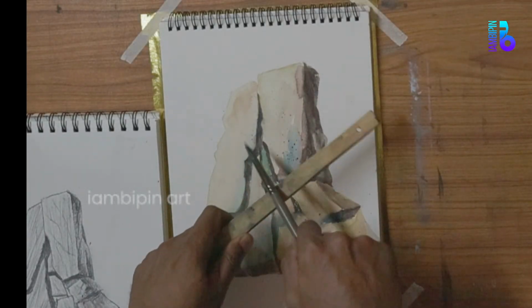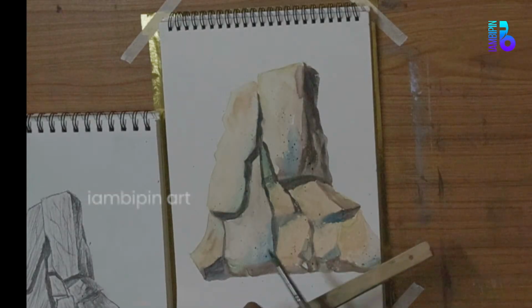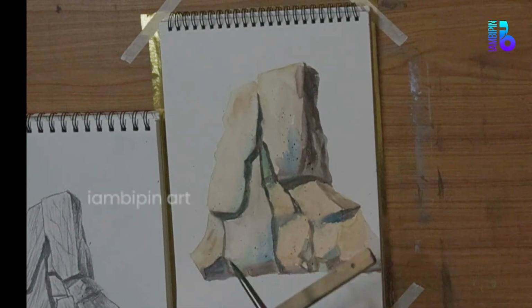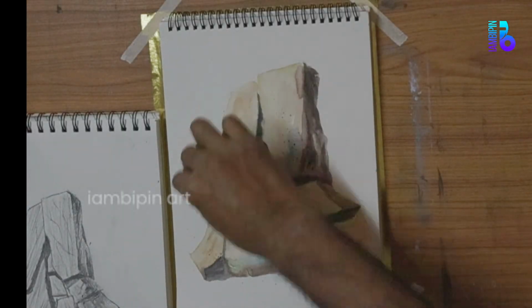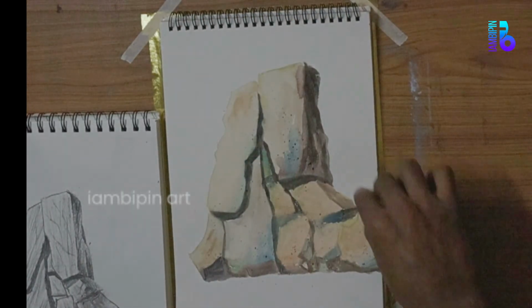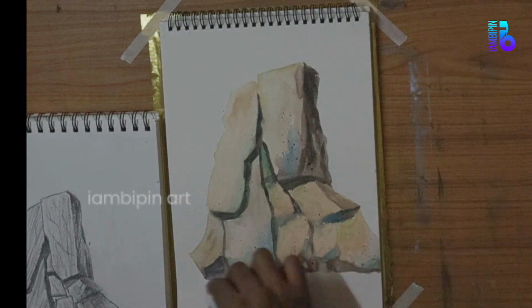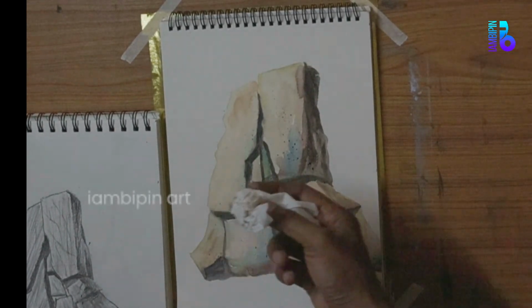One thing you must understand is that when you are doing splattering, use different colors and then wipe it off. I mean, wipe the dots that are outside the volume of your subject using a tissue paper. See, it's all gone.